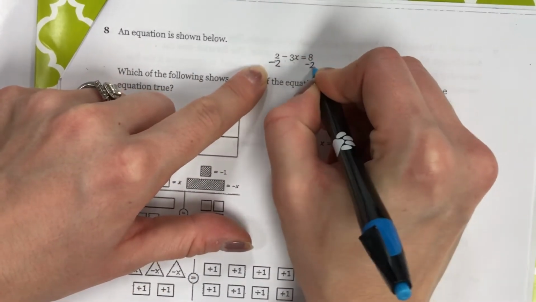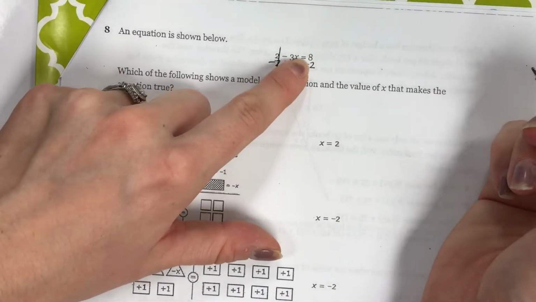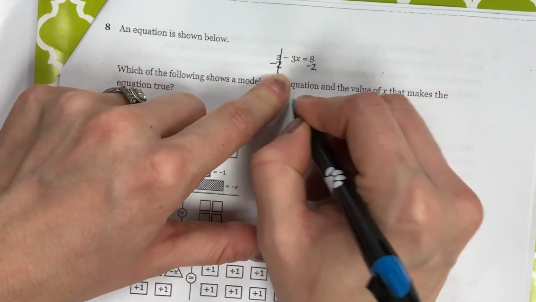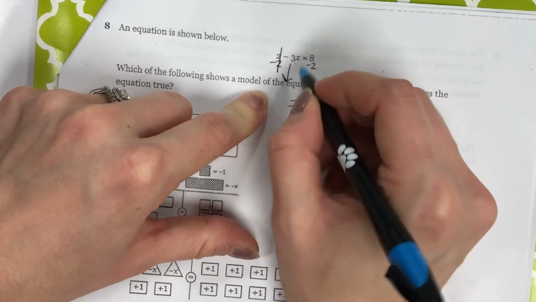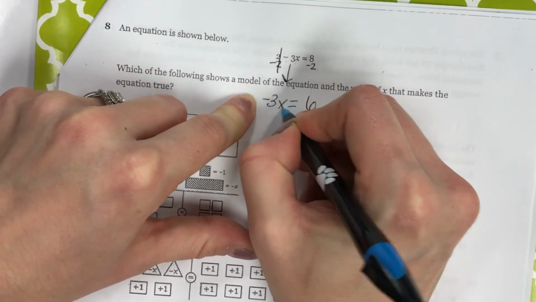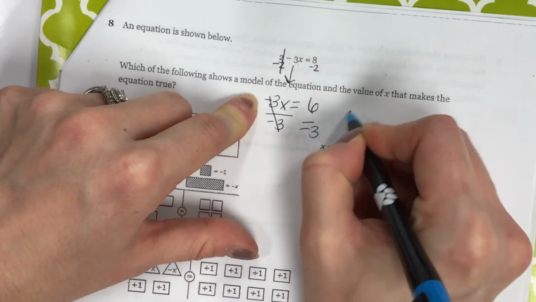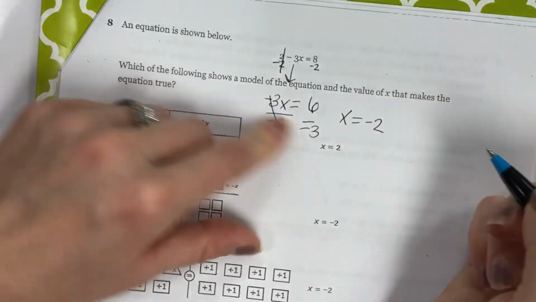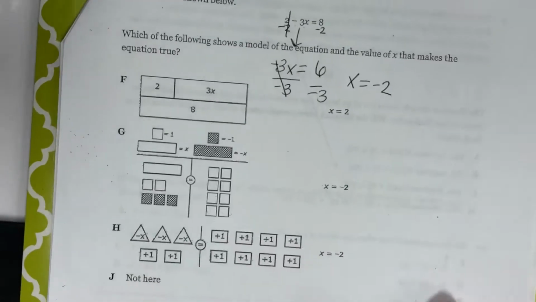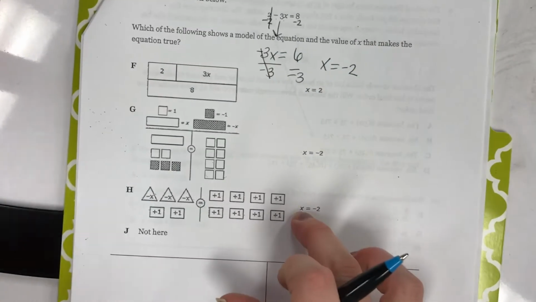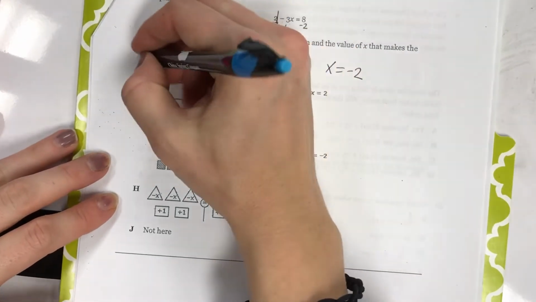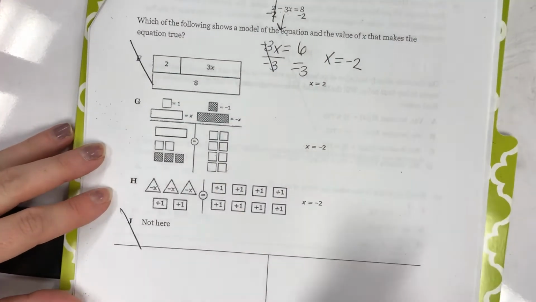So if I subtract 2, that cancels out. 8 minus 2 is 6. Bring that whole variable down, so negative 3x, and we can divide by negative 3. So x should equal negative 2. That's great. But I have two answer choices that are negative 2. So I'm going to get rid of that.